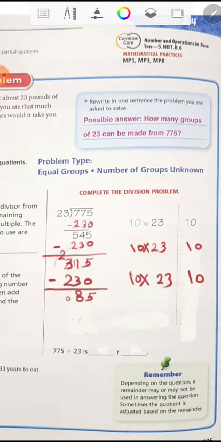85 is greater than 23. That means I want to continue. I will take the divisor and multiply it by a number, but here I can't use 10. Why? Because 10 multiplied by 23 equals 230, and I can't subtract 230 from 85. So I will choose another number. I choose any number that I can multiply by 23 so that the answer will be less than 85. Look, I will choose 2. If you multiply 23 by 2, the answer will be 46.